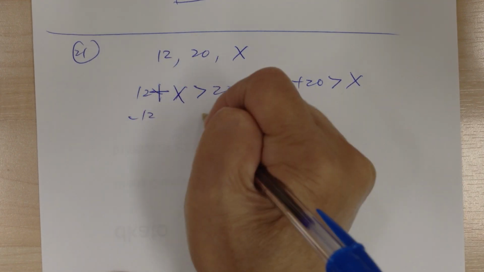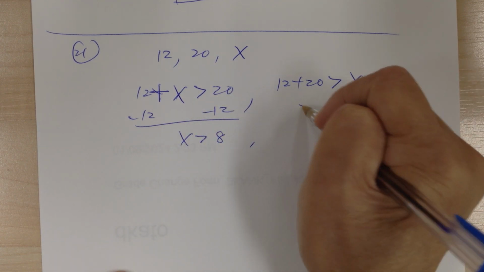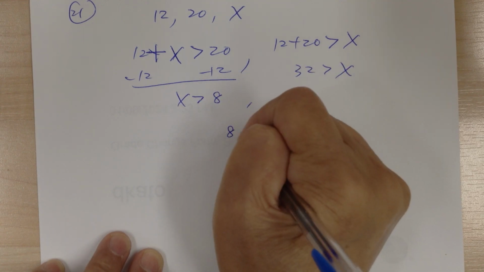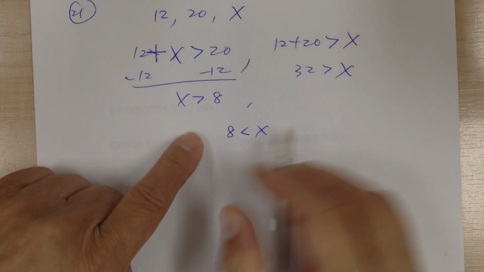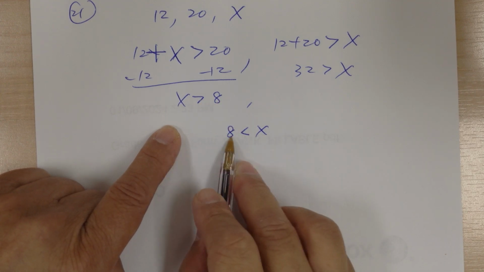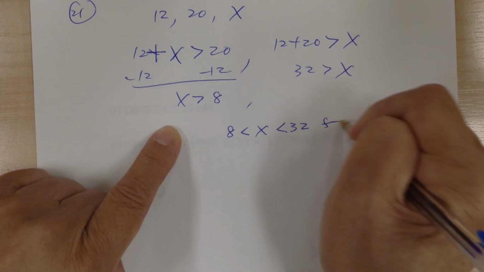So this one, minus 12 on both sides, so x is greater than 8. This one, 32 is greater than x. So put them together: 8 is less than x. See the arrow, how it points? This is pointing toward the 8. So when you flip it over, it points to the same number. Okay? And this would be feet.